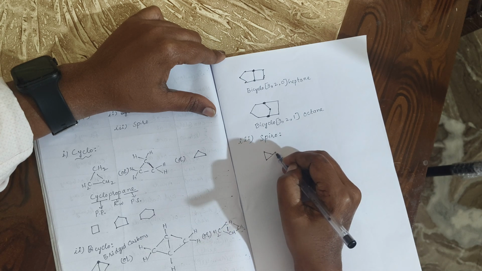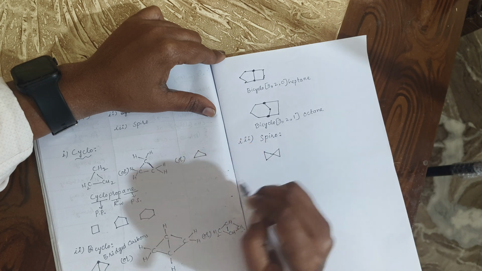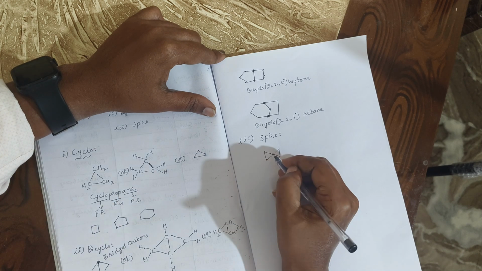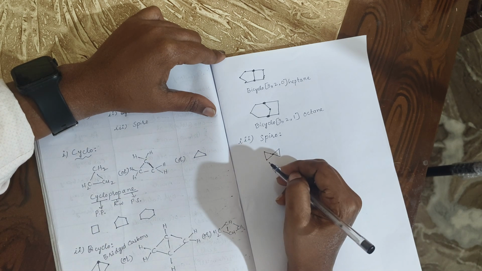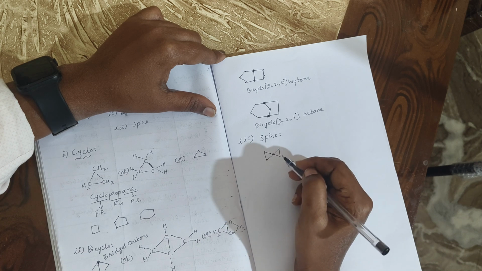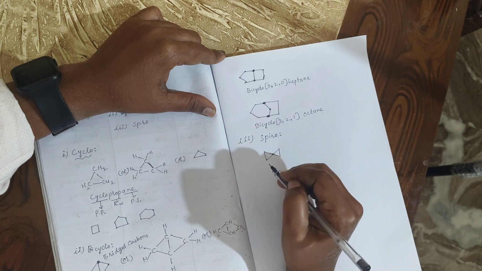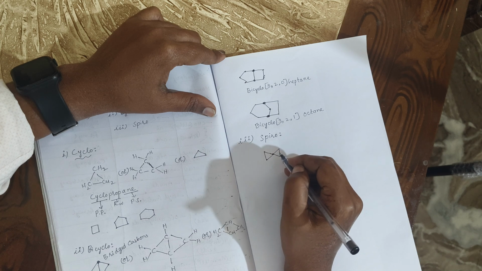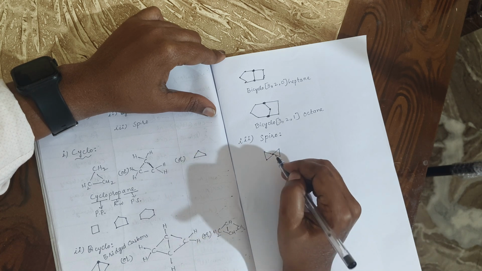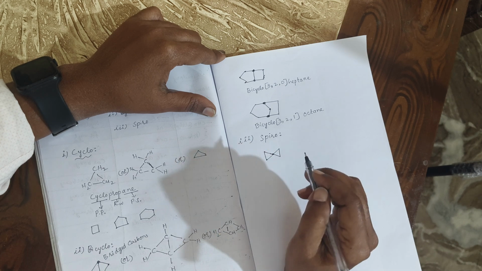It is cyclopropane. This is also cyclopropane. These two rings are fused together through a common carbon. This common carbon we call the spirocarbon, and it is called a spiro compound. If two cyclic rings are connected to the same carbon, then it is called spiro.